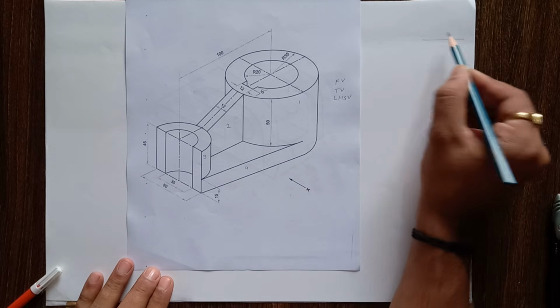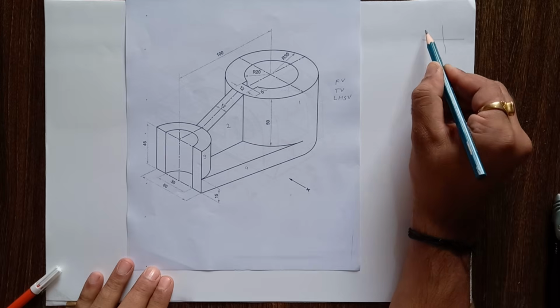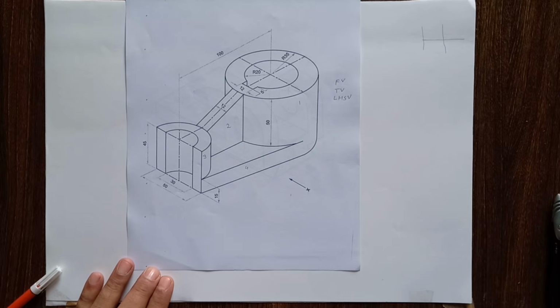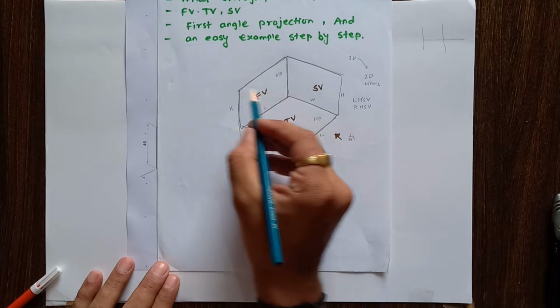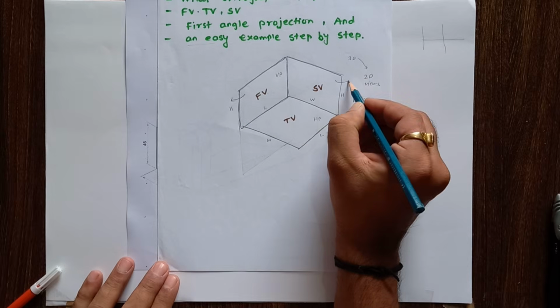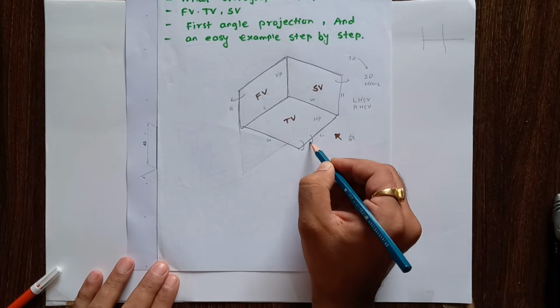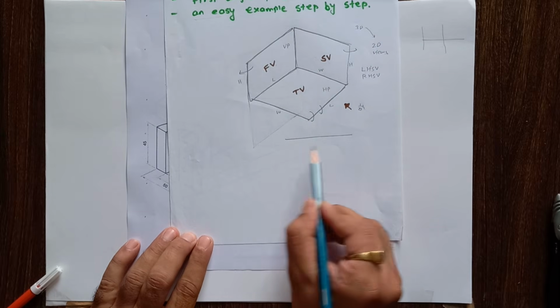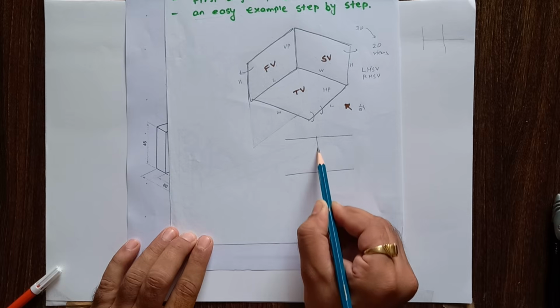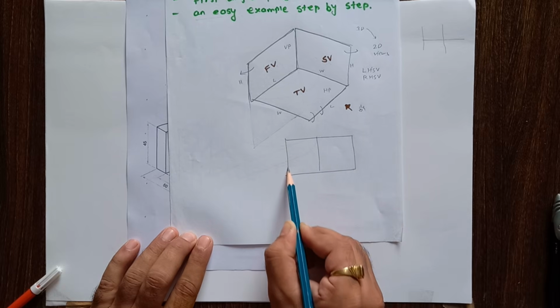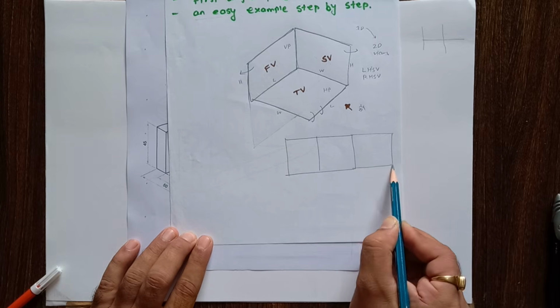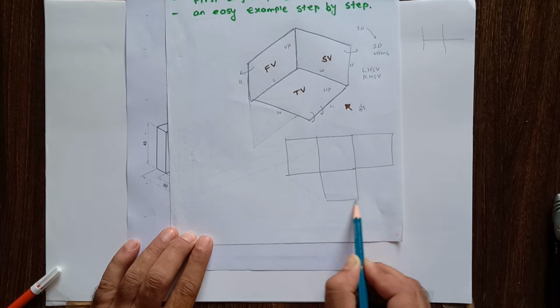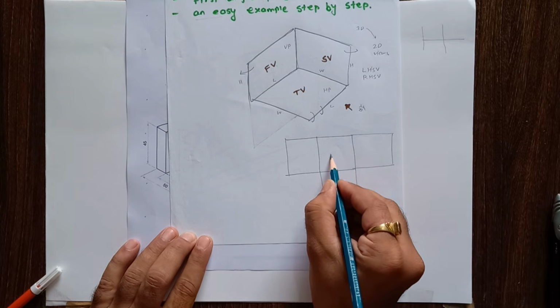When you unfold all these planes, we get multiple planes. Now you can see this is the front view plane.